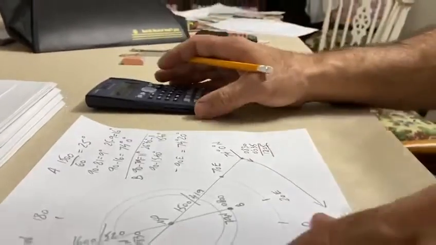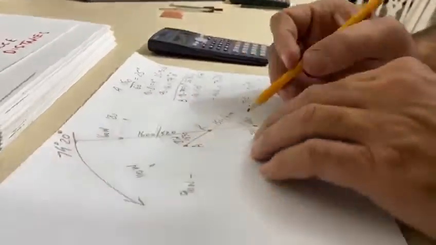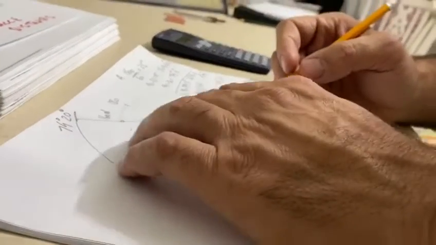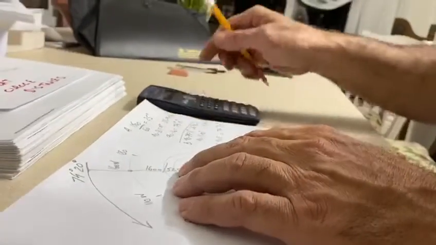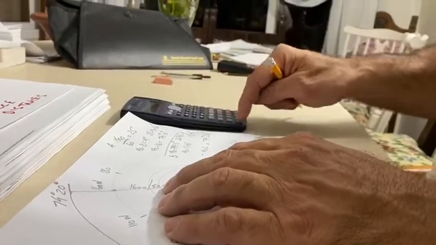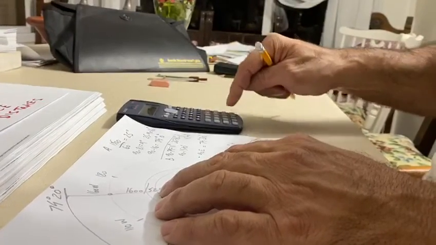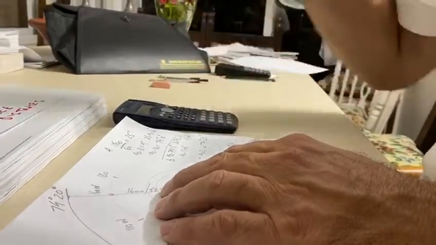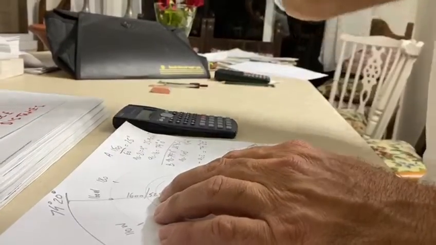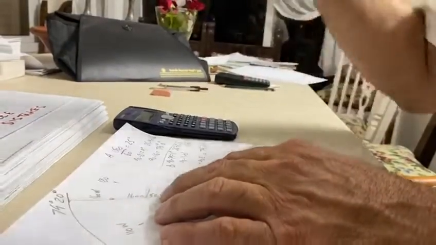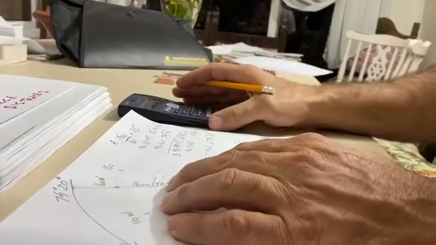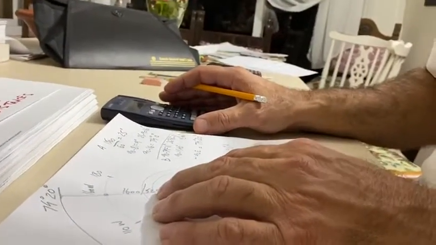Okay, very good. Now let's look at this aircraft. This aircraft departs at 8 and it goes 1,600 nautical miles at a speed of 520. 1,600 nautical miles divided by 520 equals 3 hours, 4 minutes and 36 seconds, which we're going to round up again to 3 hours and 5 minutes.